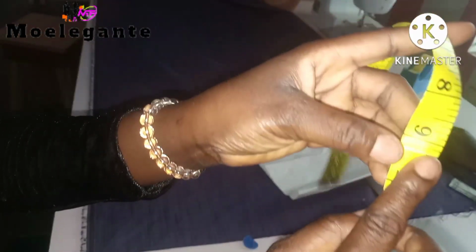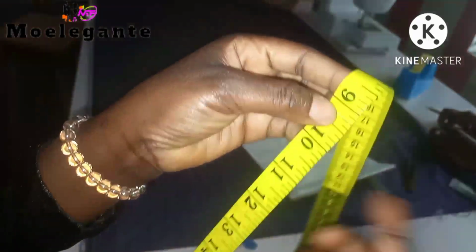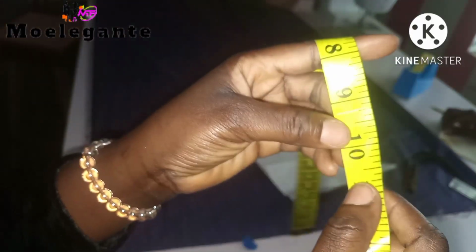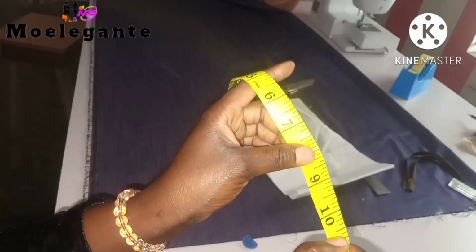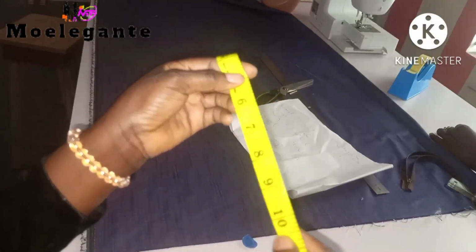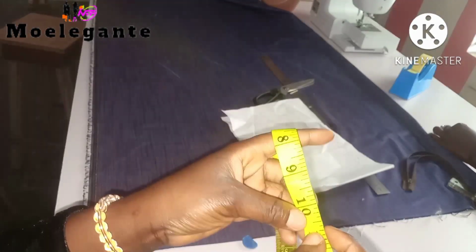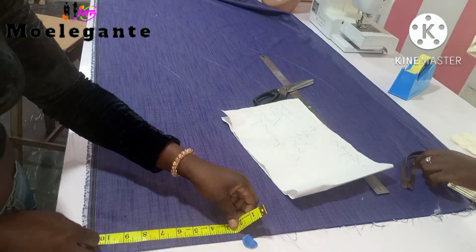You can see I've divided my waist measurement, which is 37, by 4. It gives me 9.25. I approximated that 9.25 to be 9.5. Then I add 1 inch to it. That is 10.5. So I'm going to be marking 10.5 for our waist measurement now. You can see 10.5 for our waist measurement. So this is where you mark it.